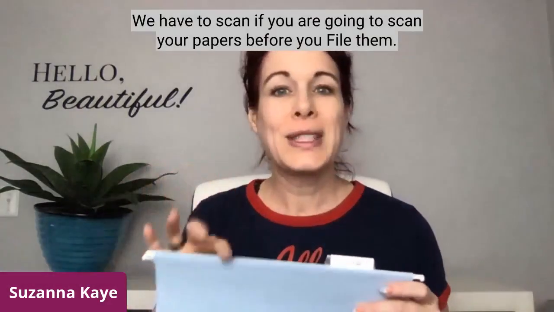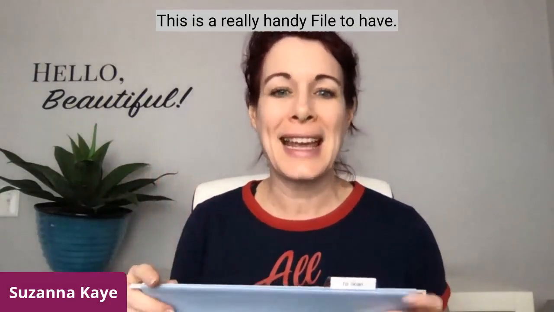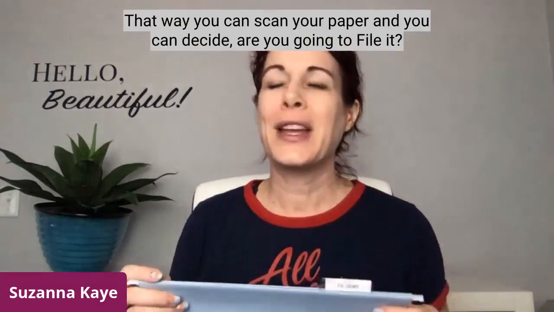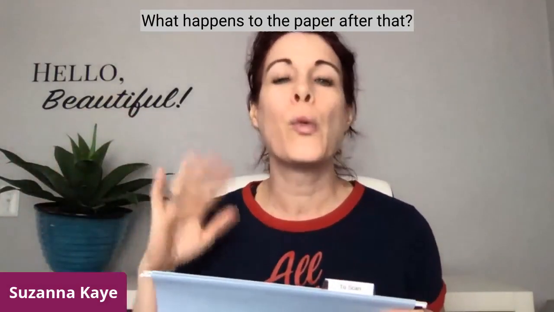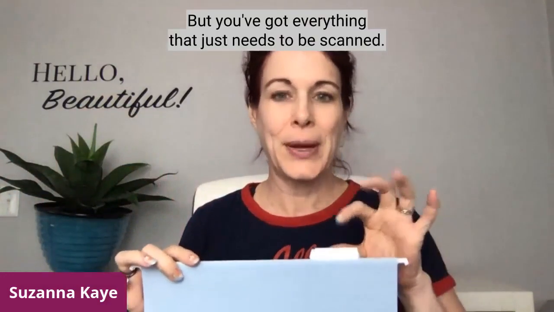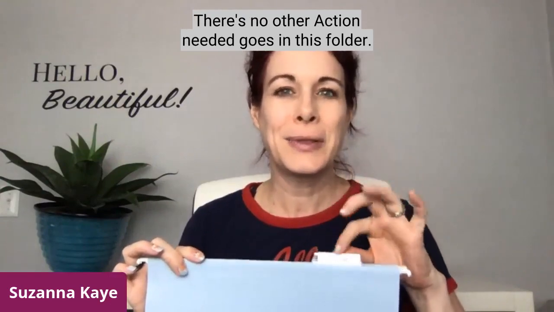We have to scan. If you are going to scan your papers before you file them, this is a really handy file to have. That way you can scan your paper and you can decide, are you going to file it? Do you need to recycle it? What happens to the paper after that? But you've got everything that just needs to be scanned. There's no other action needed, goes in this folder.